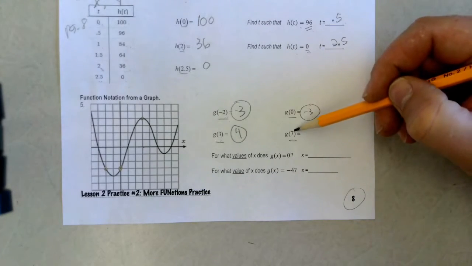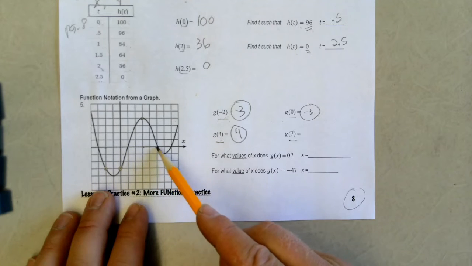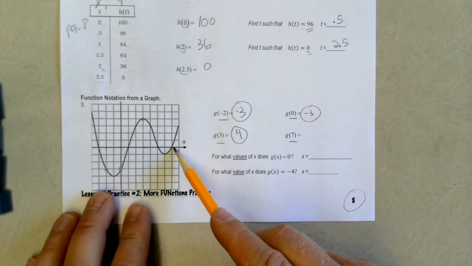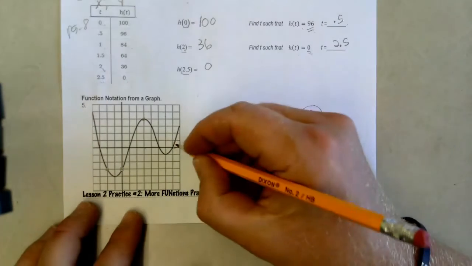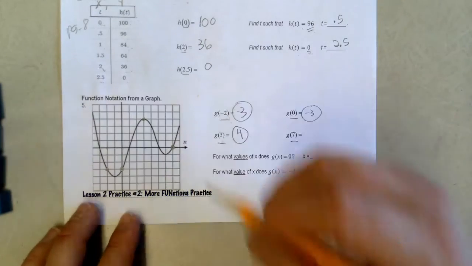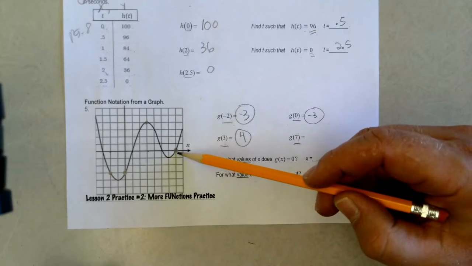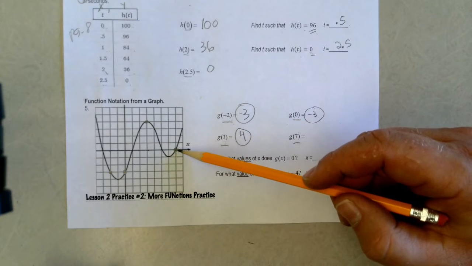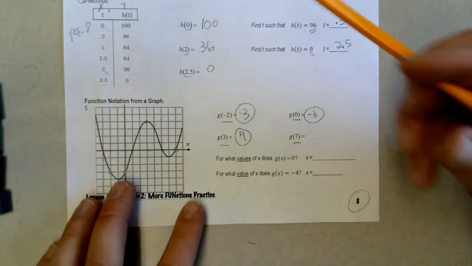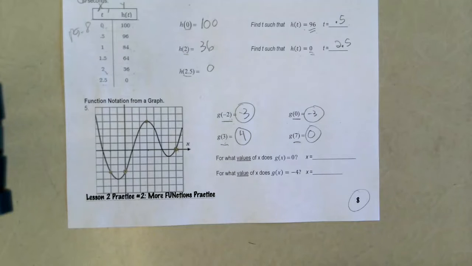All right, here we go. G of 7. So my input is 7. My x value is 7. 1, 2, 3, 4, 5, 6, 7. Now, this is the tricky part. And I don't want to oversimplify it, but if my x value is 7, if I look up or down, there's no other point except on the x-axis. And whenever any point is on the x-axis, my y value is always 0. That's how you do that.